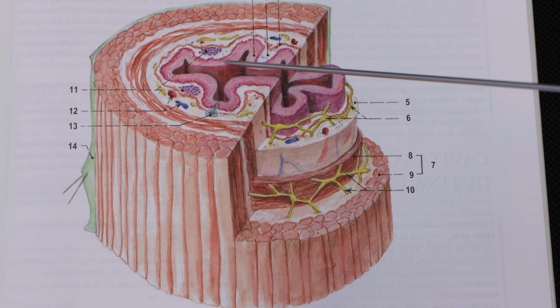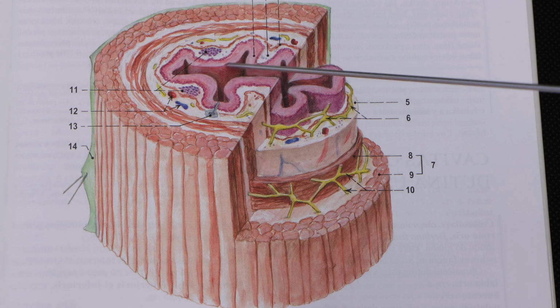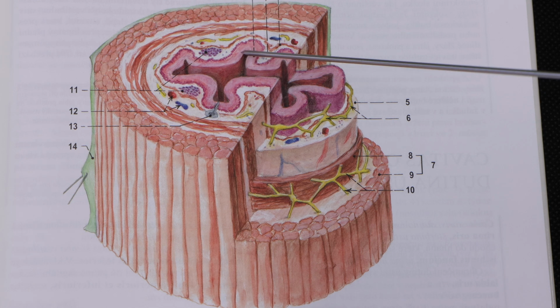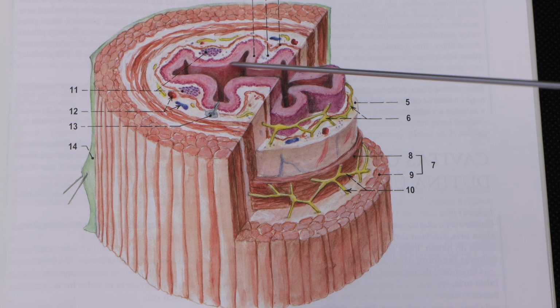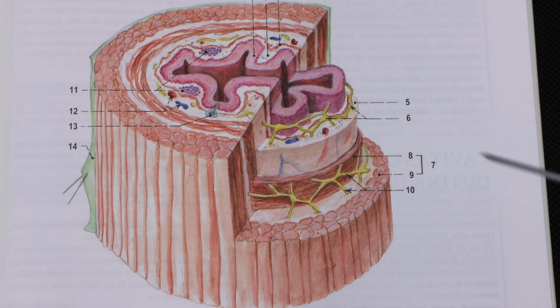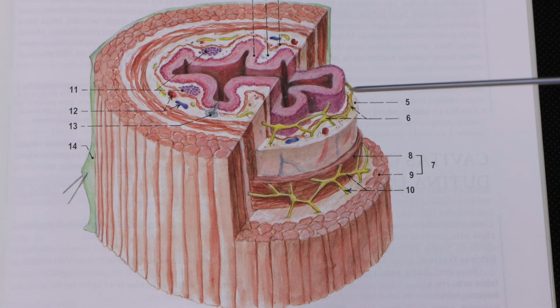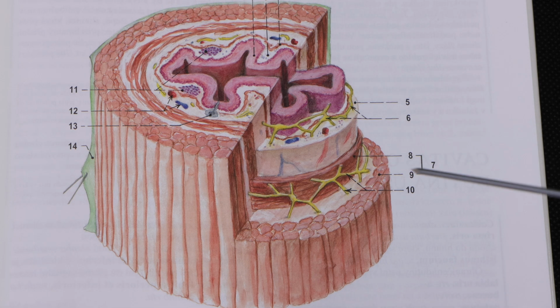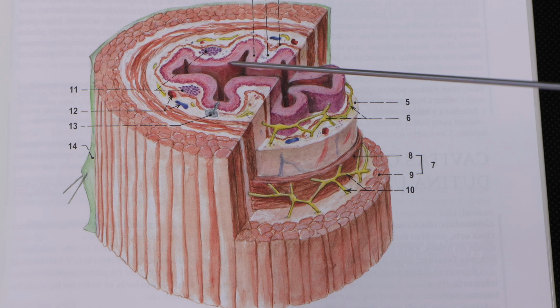Mucosal layer is here the most inner part, and it's covered by the epithelium or epitel. This epitel is varied in different parts of the digestive system. Most of the parts have squamous epitel or cylindrical epitel, that in each part we are going to discuss.